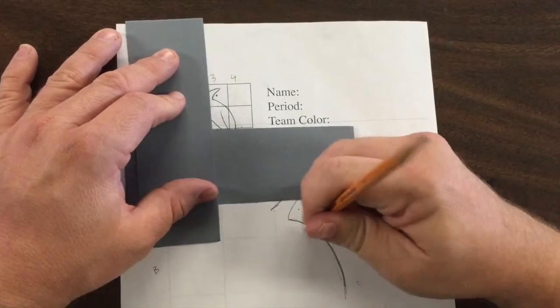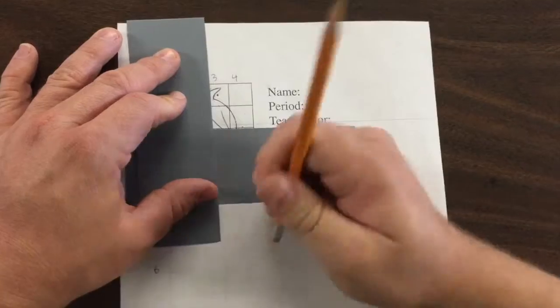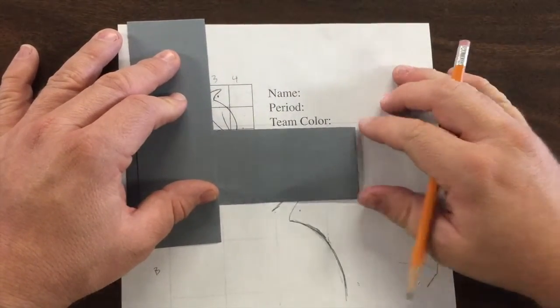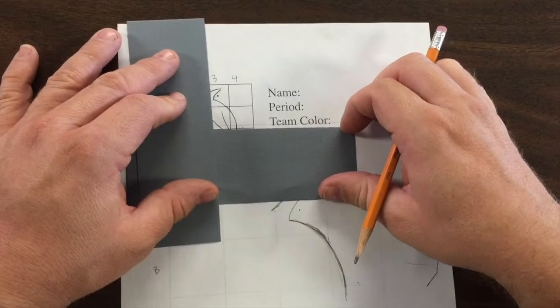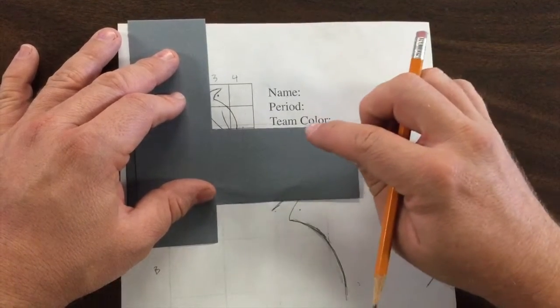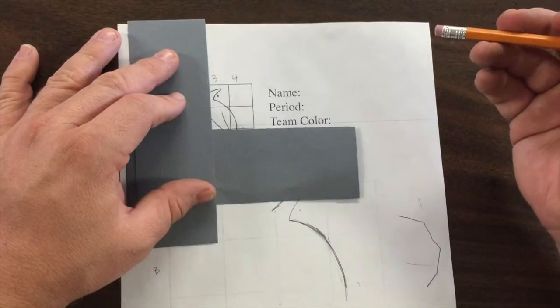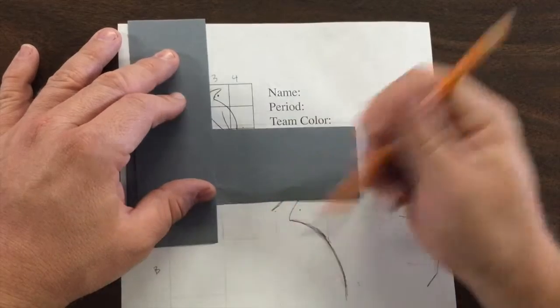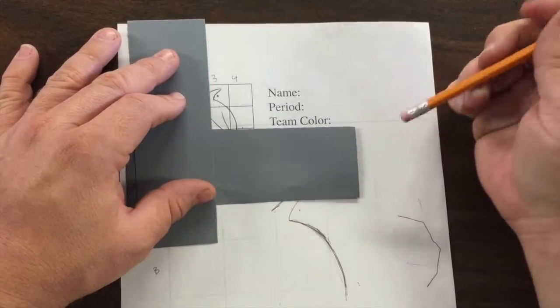If you need to erase, that's fine. You can go ahead and erase in this using this method as much as you like. That's fine. So what I'm going to do now is I'm going to turn this into time-lapse mode and go ahead and draw the rest of the outline, and you can follow along.